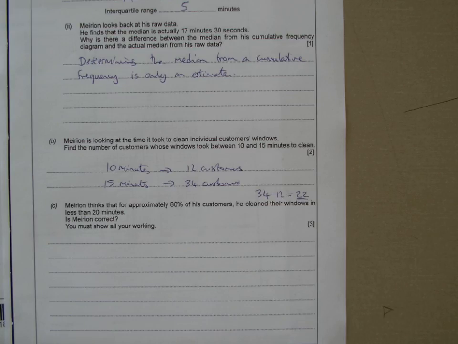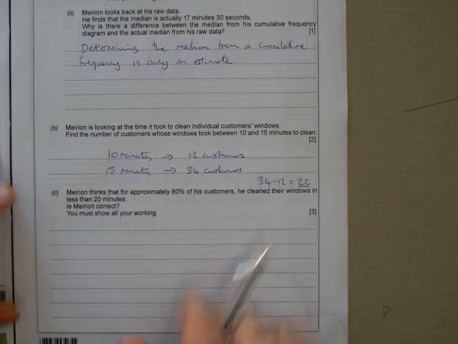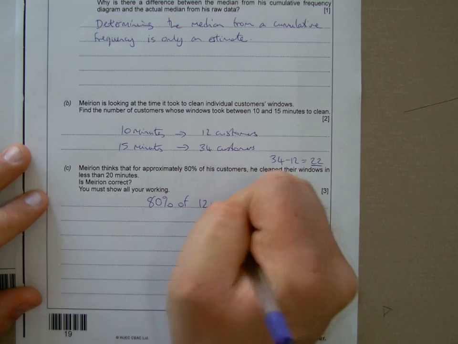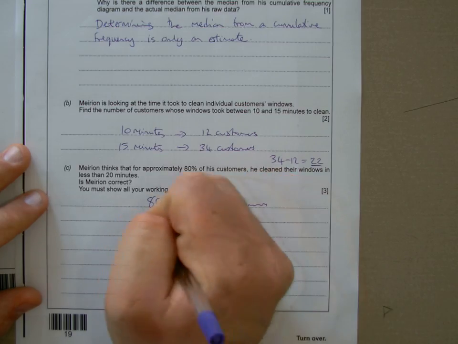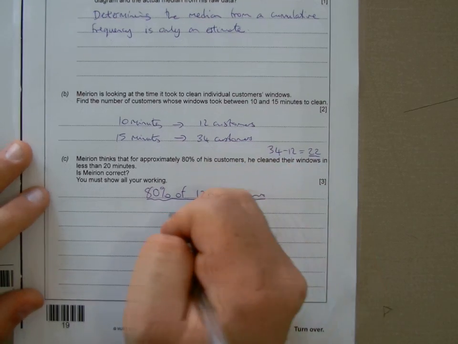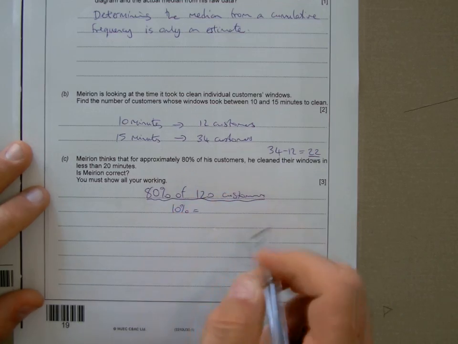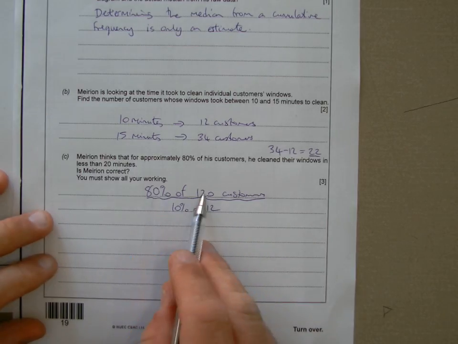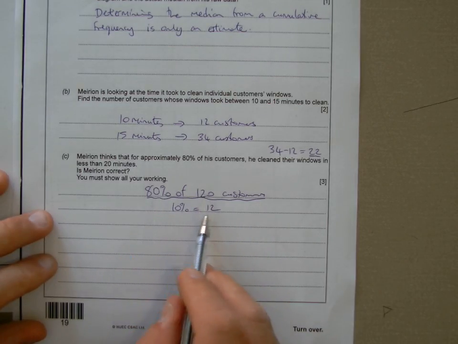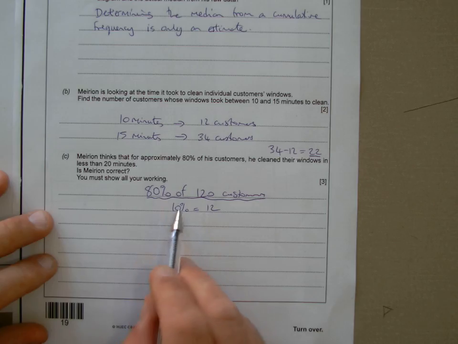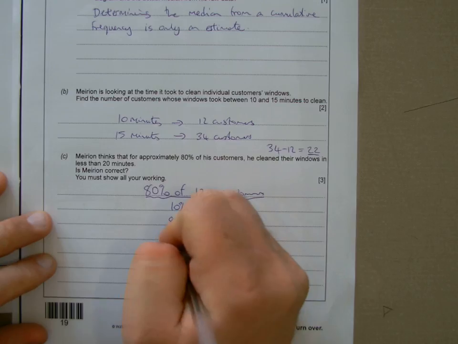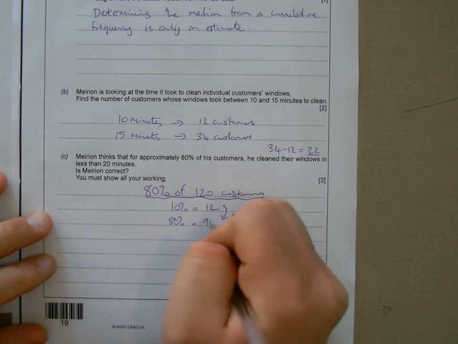Part C then says Myron thinks that for approximately 80% of his customers, he cleaned their windows in less than 20 minutes. Is Myron correct? Well, 80% of his customers. If there's 120 customers, we need to work out 80%. But if you think about it, 10% would equal 12. So we could work out what 10% is first, because 10% of that is divide that by 10, yeah? So we get 12. 80% will be 8 lots of these. So we need to times this by 8 to get 80%. And 12 times 8 is 96.